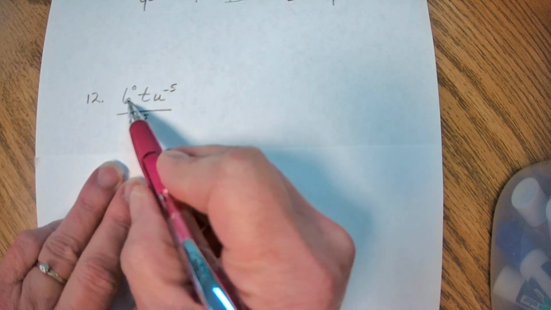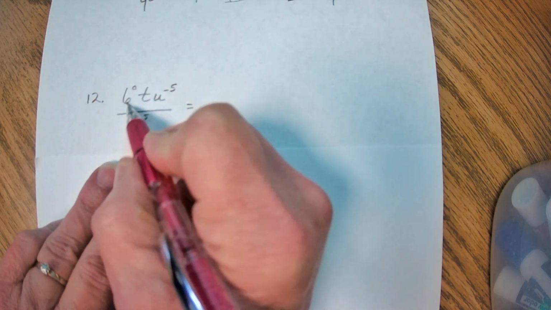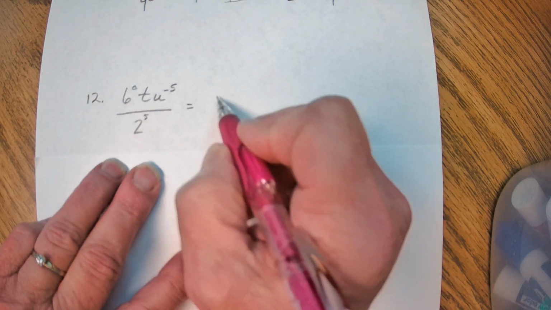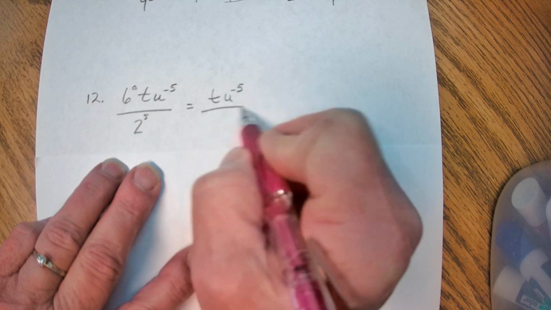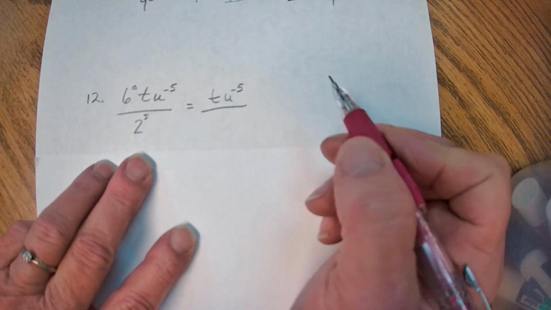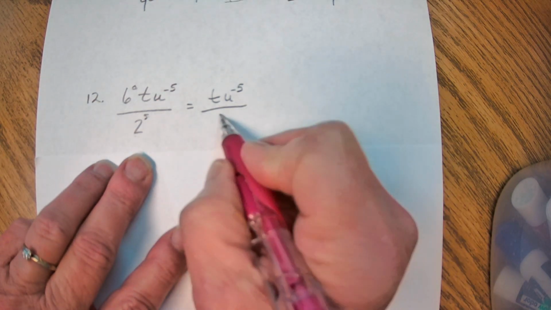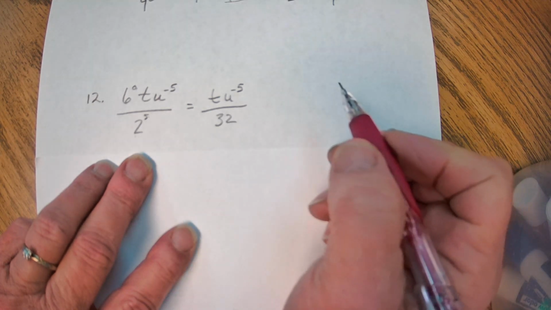Next up is number 12. I'm going to just do a couple of steps of simplification. I know that anything to the 0 power is equal to 1, so I don't even have to write that. And then I have t u to the negative 5th. But I know what 2 to the 5th is. 2 times itself 5 times is equal to 32.